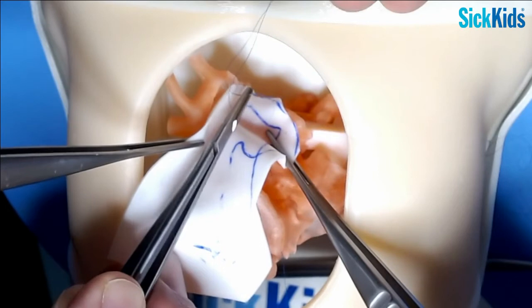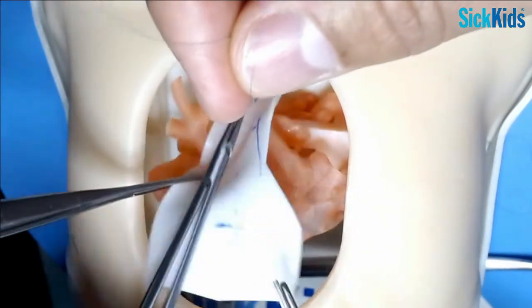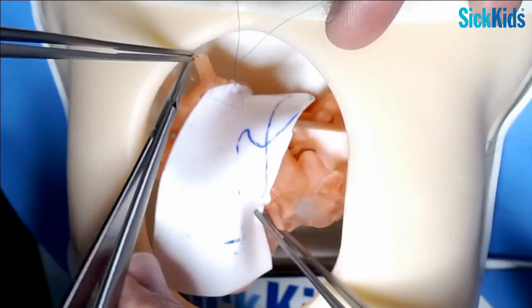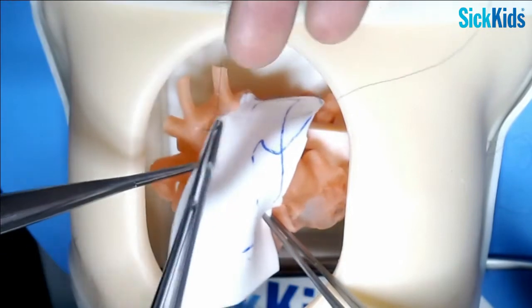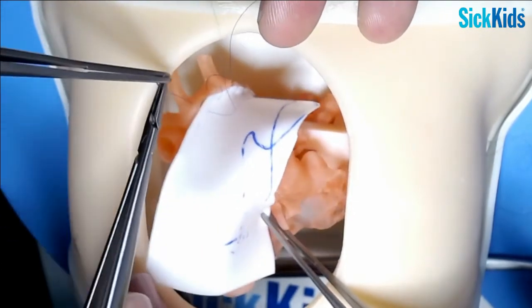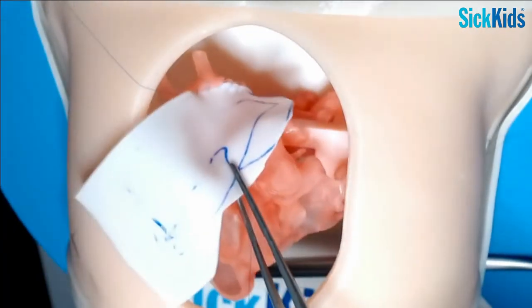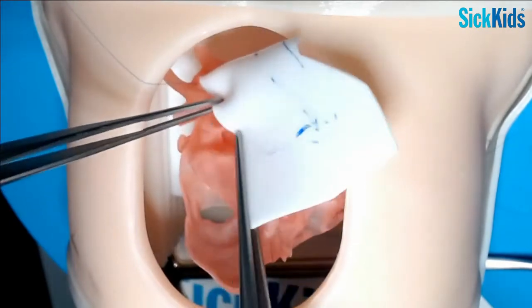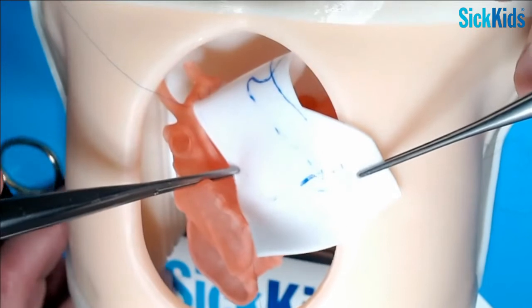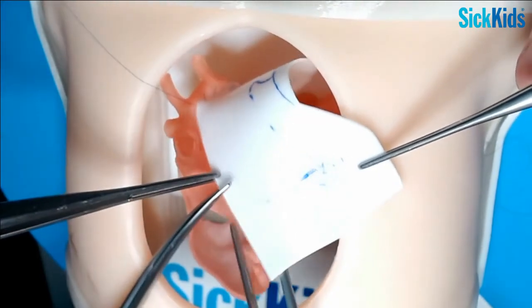So you want to bring this up to about the innominate. Okay, so we're up to about the innominate. Now you can decide how long this patch is going to need to be. So we'll fold it over. This is a Tom Spray maneuver, where you get to there and you put your little cut at the top of where that's going to need to be.